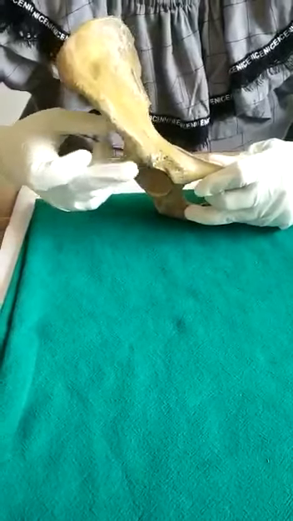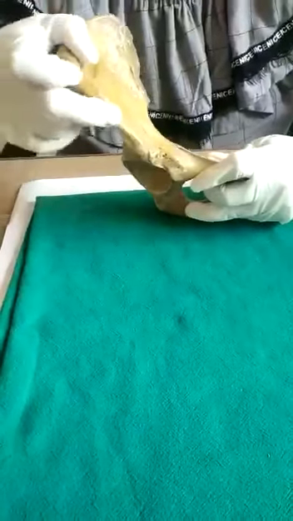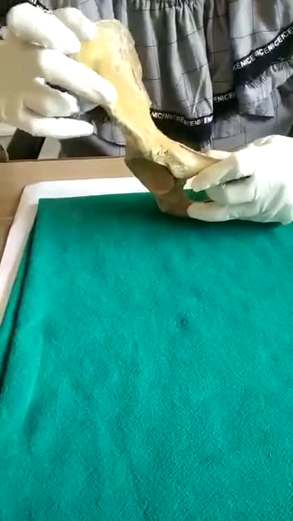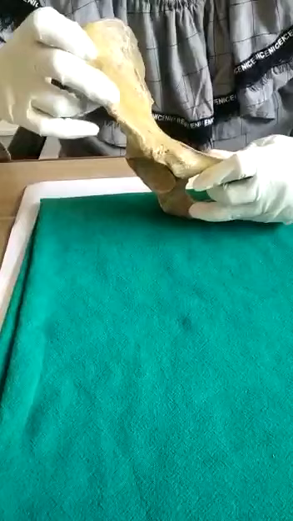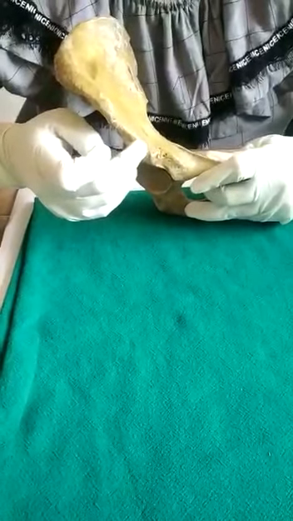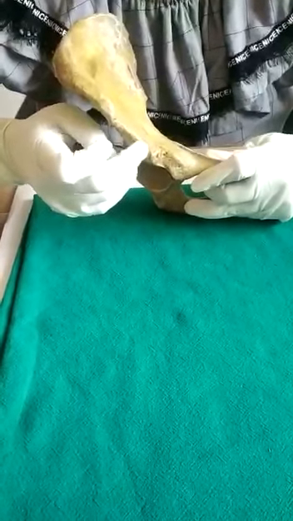On the anterior inferior iliac spine we have the attachment of the straight head of rectus femoris and the iliofemoral ligament, again one muscle and one ligament.